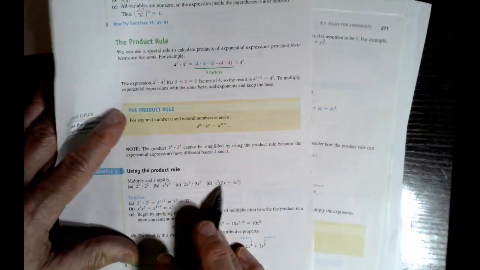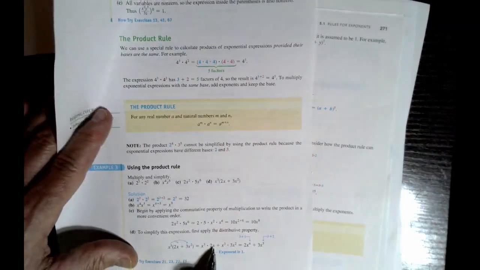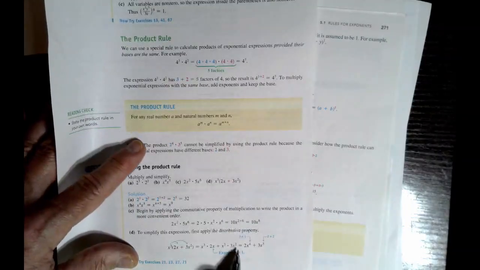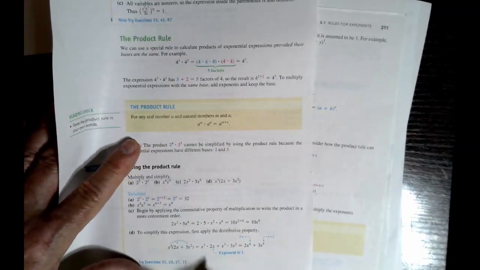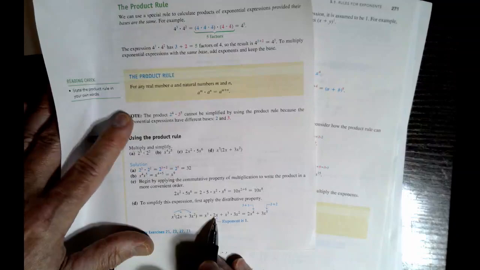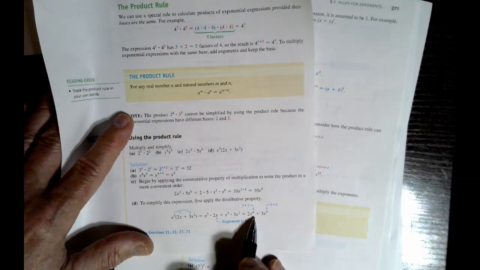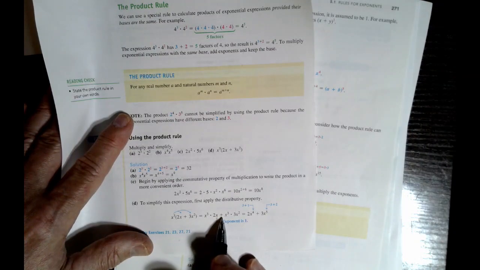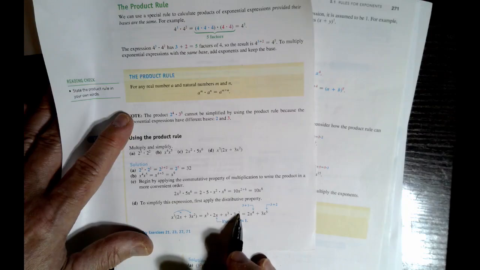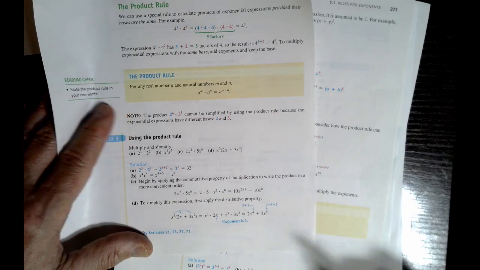And now x cubed times 2x, and x cubed times 3x squared. x cubed times x is really x to the 4th with a 2 in front. And this one's going to have a 3 in front, but x cubed and x to the 2nd is x to the 5th. You're going to add those.